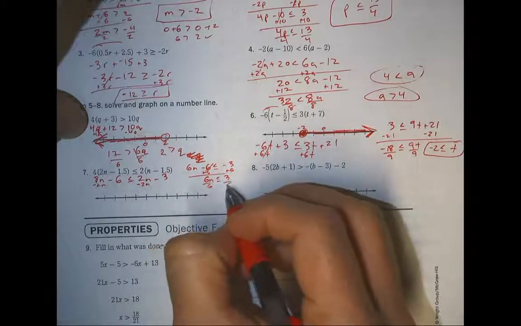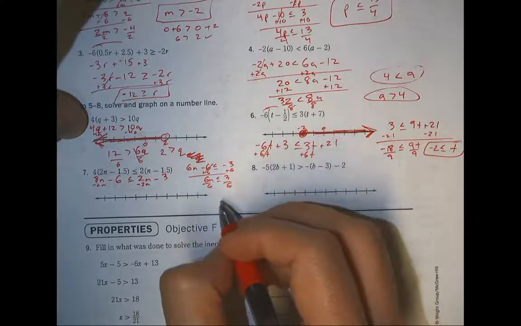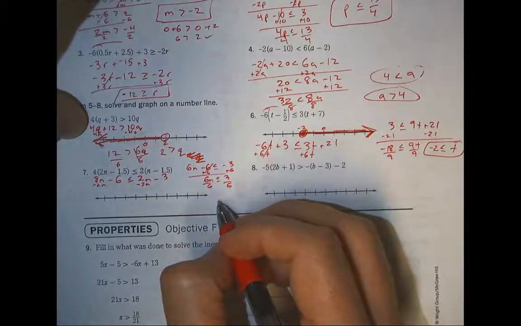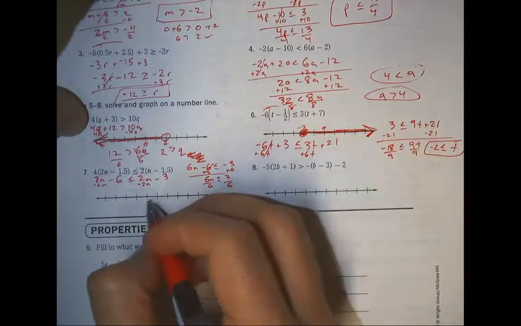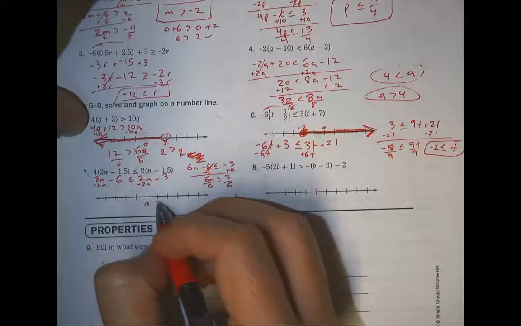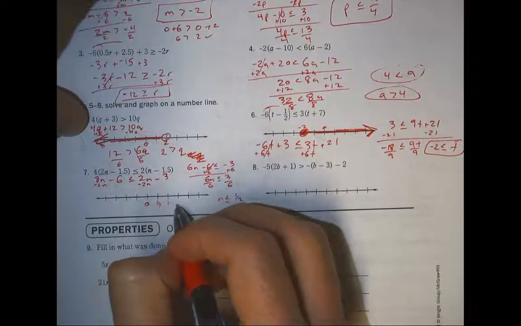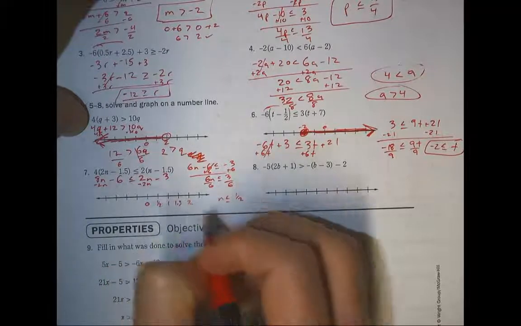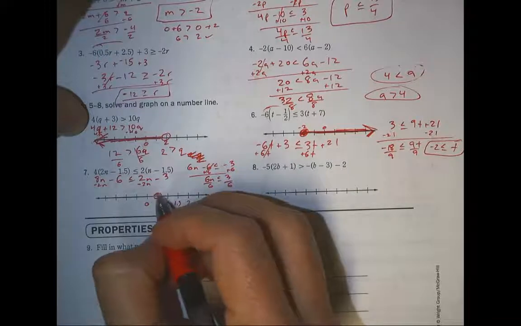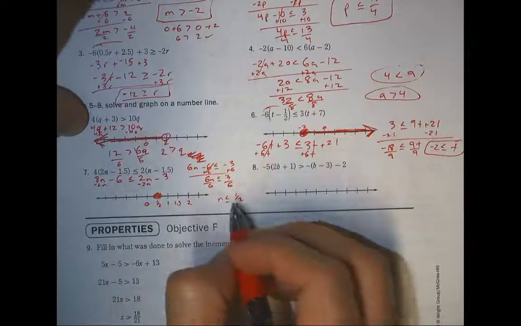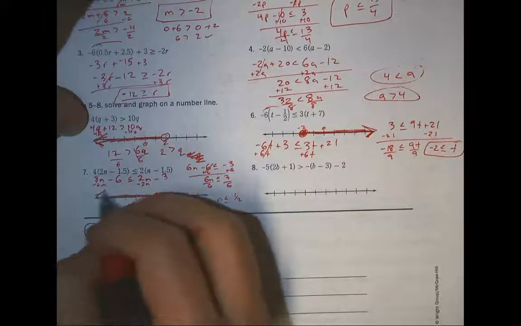Divide by 6. Read it from top to bottom. That's 3 divided by 6. It's a decimal. That's 0.5. That's 1/2. Less than or equal to 1/2. So let's count by halves. This will be 1/2. This will be 1. This will be 1.5. This will be 2. So on the 1/2, equals is there, so we have to fill it in. This says n is less than, so we're going this way.